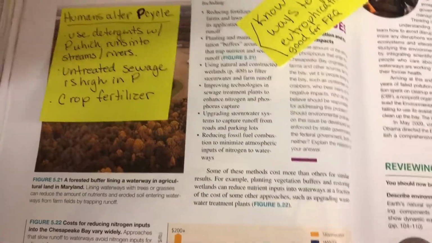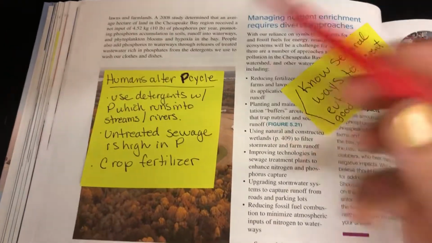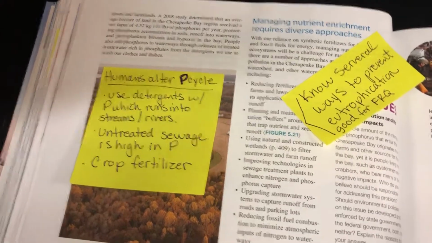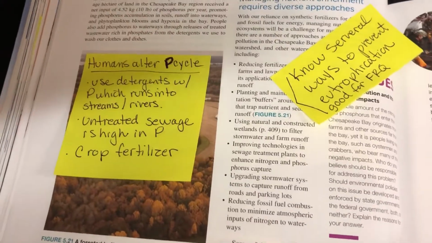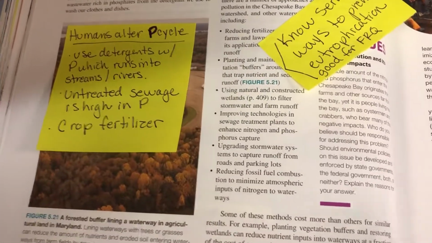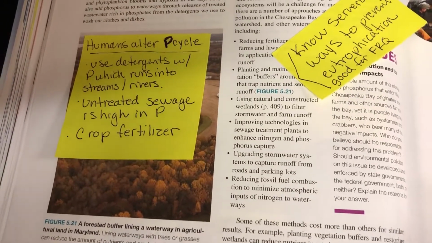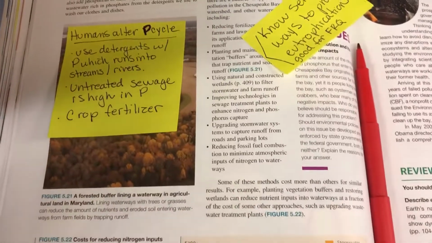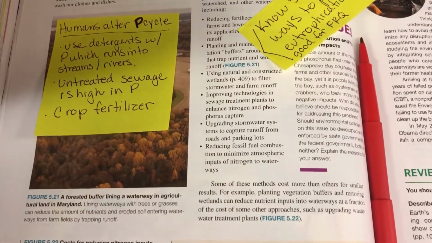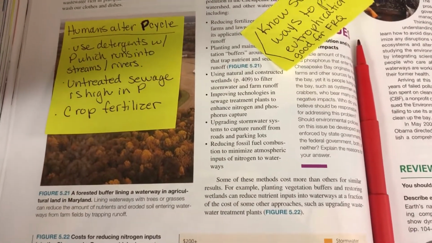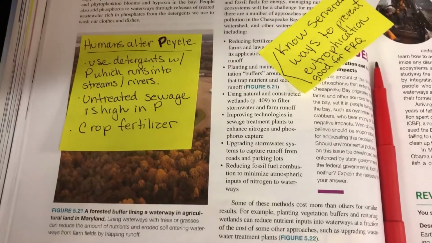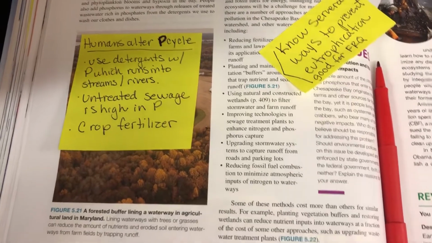How humans alter the phosphorus cycle. We use detergents with phosphorus, which runs into our streams and rivers. So a lot of your cleaning detergents, your dish soaps, your shampoos, things like that, a lot of them contain phosphorus. You might notice now lately that a lot of natural brands are promoting that they are phosphate free. It's not only better for you, because too much of something is always not that good, but it's also better for the environment.